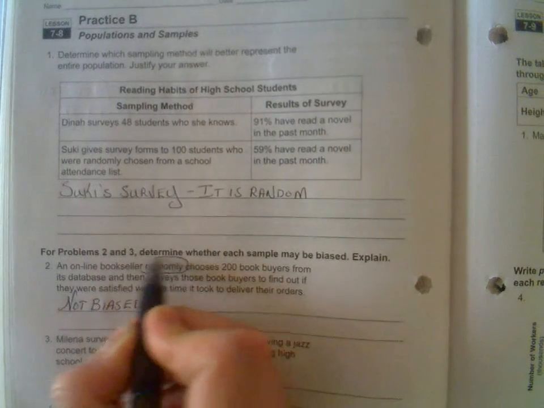And when they ask us to explain, well, you can see that favorite word of this section right in the first line there, and it says randomly. They randomly chose the people to survey. And that's how we know that it's not biased.